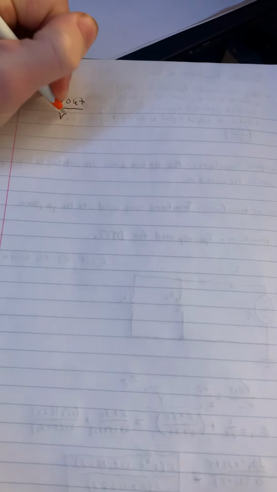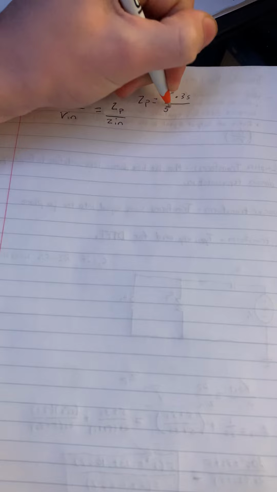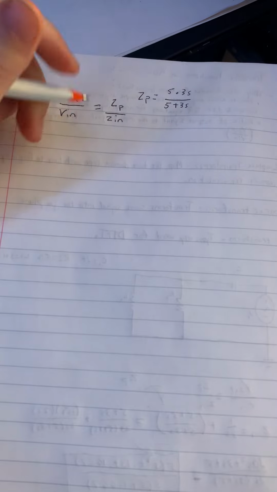So I'm just going to turn the page over here. All right, now we can actually solve for the transfer function. So we have Vout over Vin, which is equal to our parallel impedance over our input impedance. So what did we find with what we boxed first, the parallel impedance? We found that to be 5 times 3s over 5 plus 3s. And then Zin would just be the whole expression that we found on the other page. So we just put Zp over Zin.